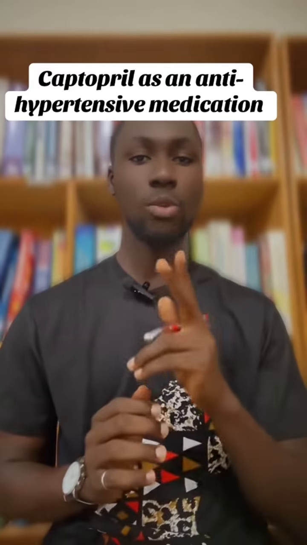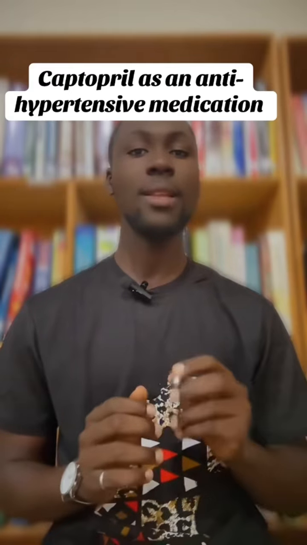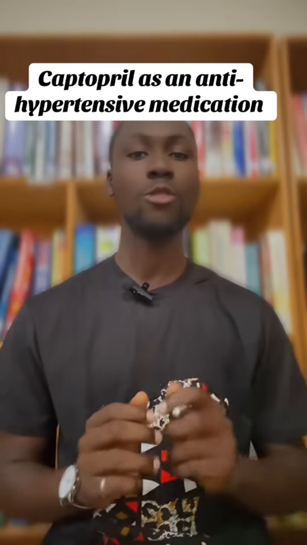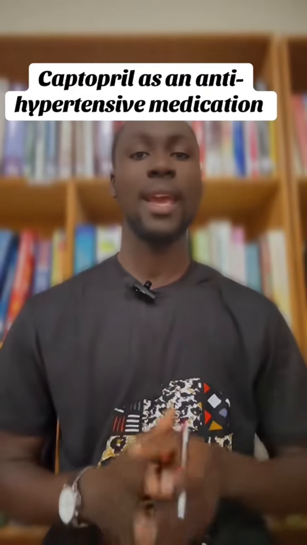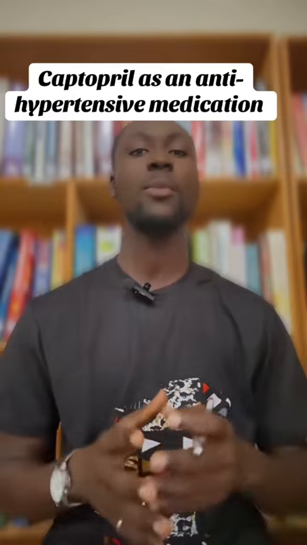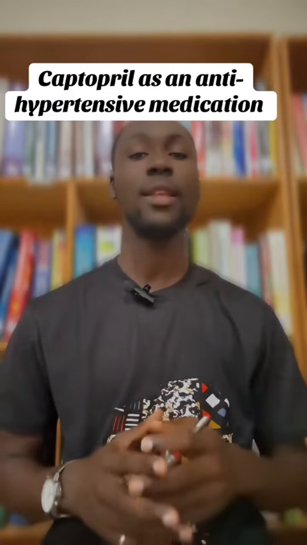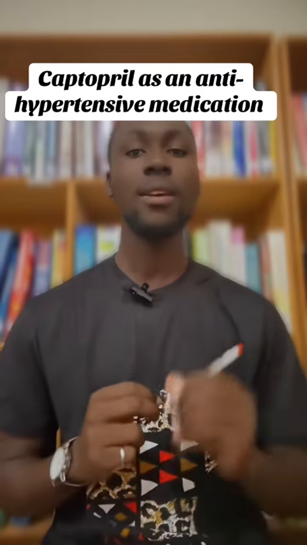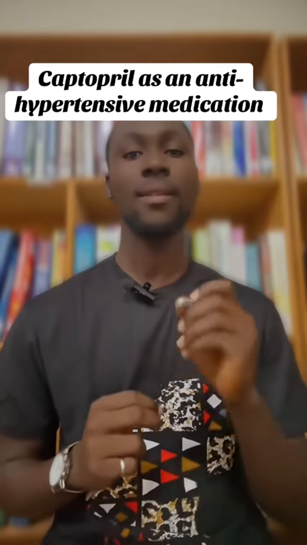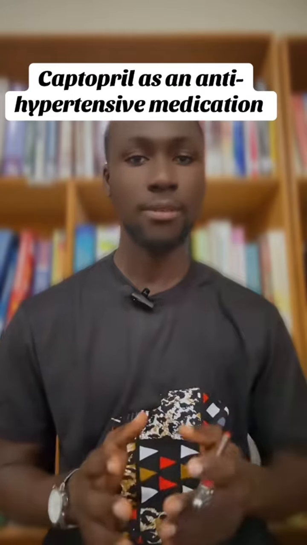And then the second is that it stimulates the adrenal cortex of the adrenal gland to cause the reabsorption of sodium and water. So when there is reabsorption of sodium and water, it means that there will be water retention in the body, which would equally increase the cardiac output, thus increasing blood pressure.